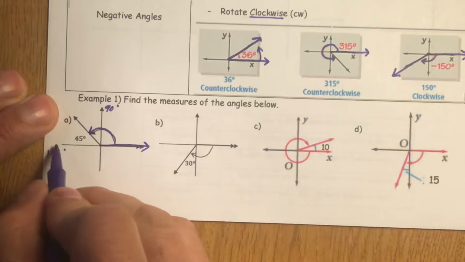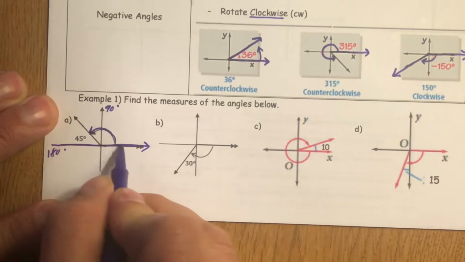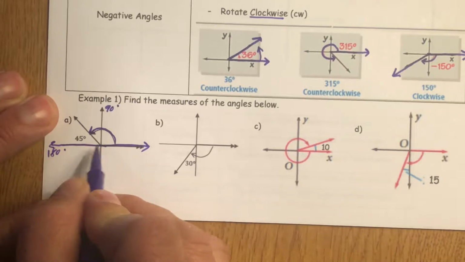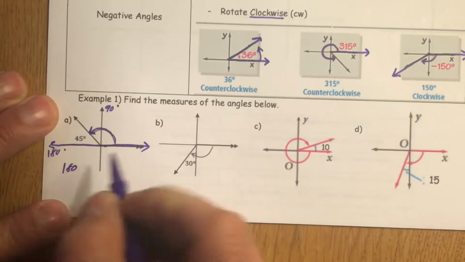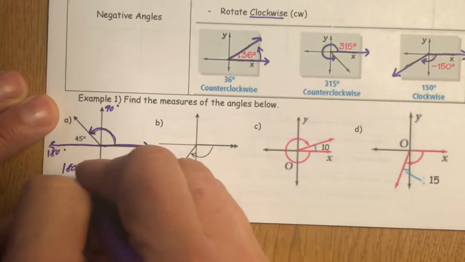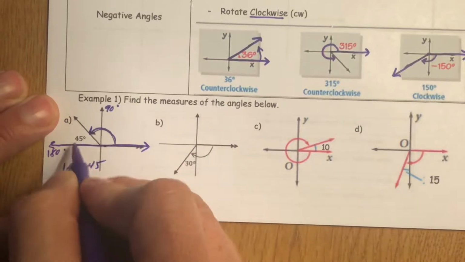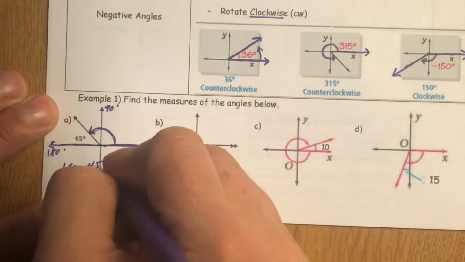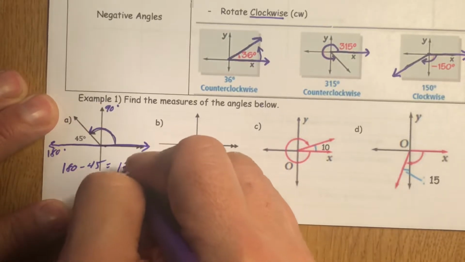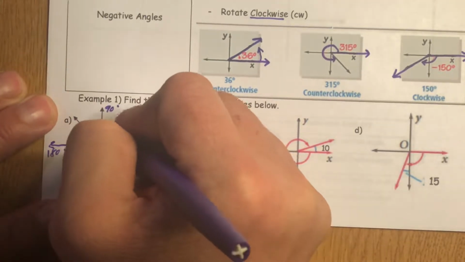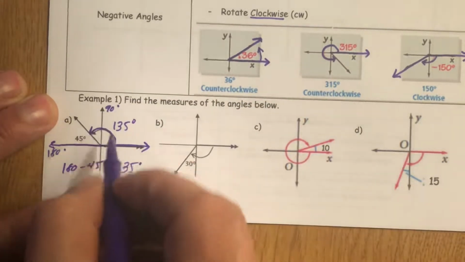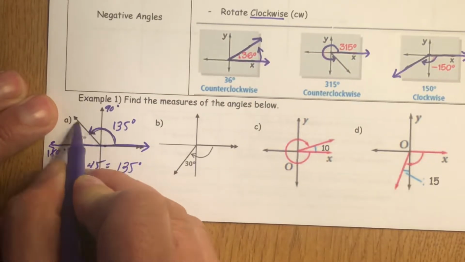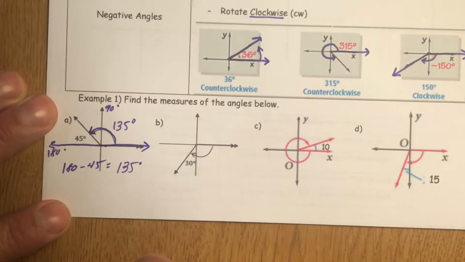If I were to open up to a straight line, that would be 180. So we're going to take 180 and subtract that 45 degrees, and that will leave us with that angle, which is 135 degrees. If I had to label that, that would be a rotation of 135 degrees.